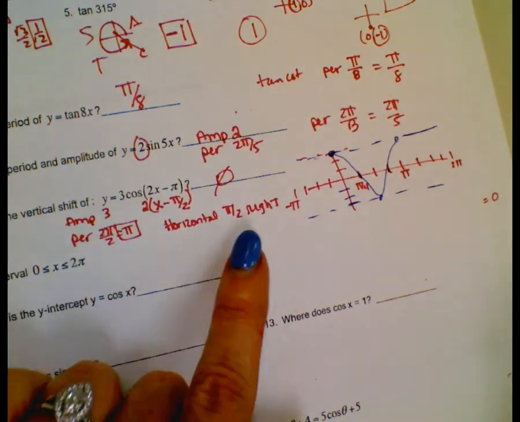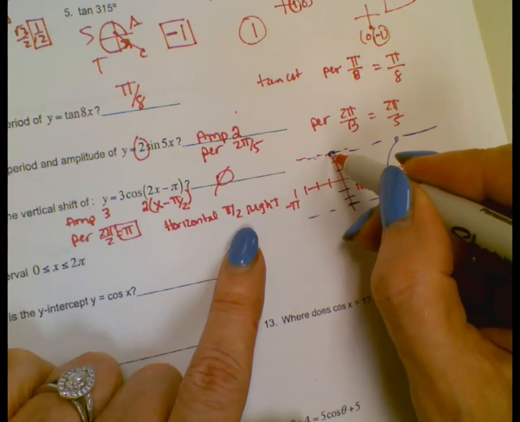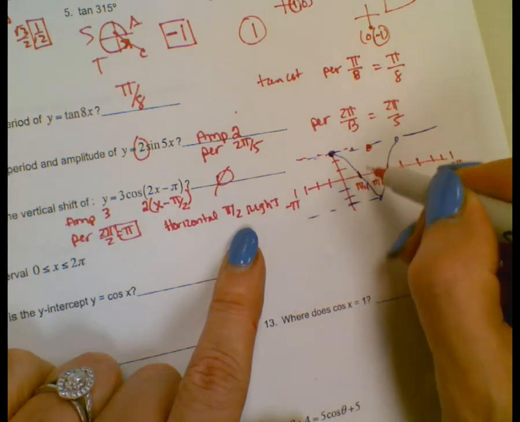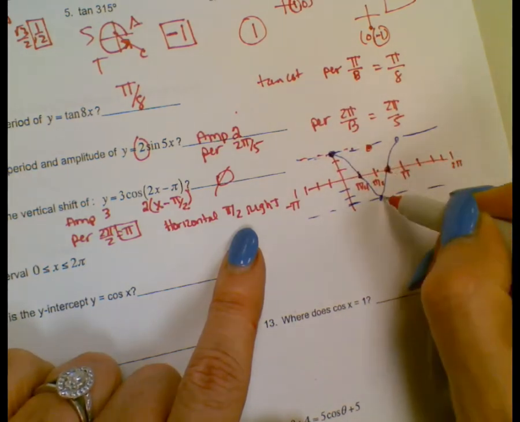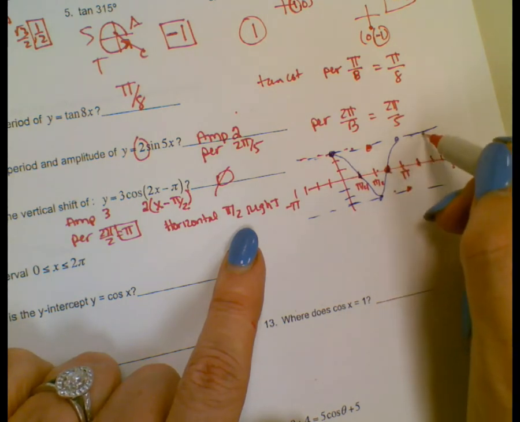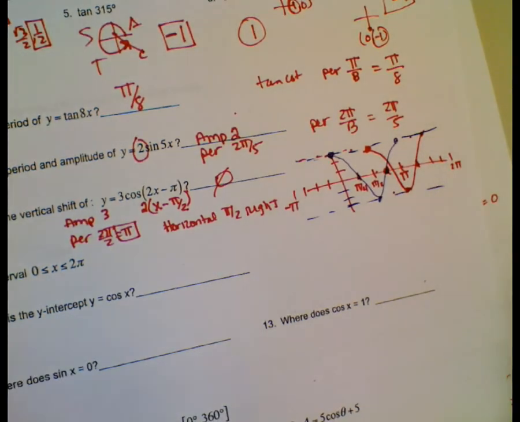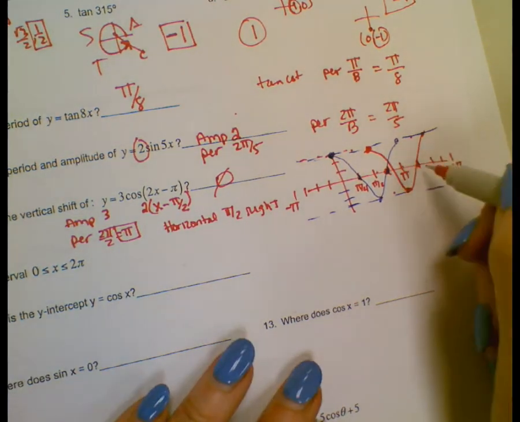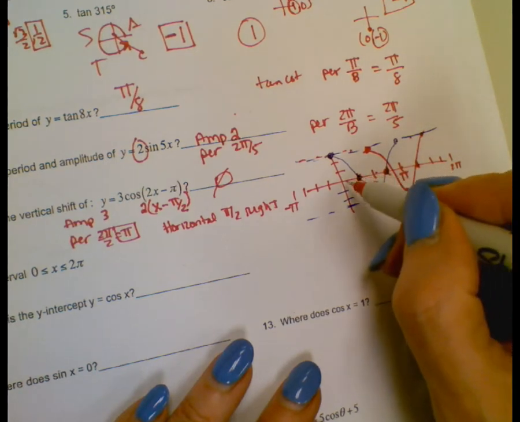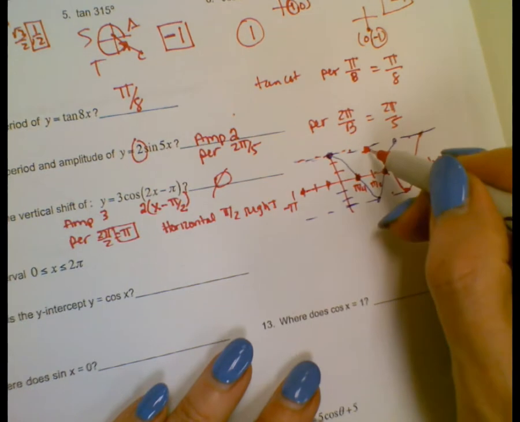But we're going to shift it pi over 2 to the right. Now pi over 2 is actually 2 hash marks. So you would take this point right here and shift it 2 points to the right. Take this one 2 points to the right. Take this one 2 points to the right. And then this one 2 points to the right. And that's what it's going to look like, that red one. So if you kept going, looks like every 2 is a thing. And then it's going to hit here.